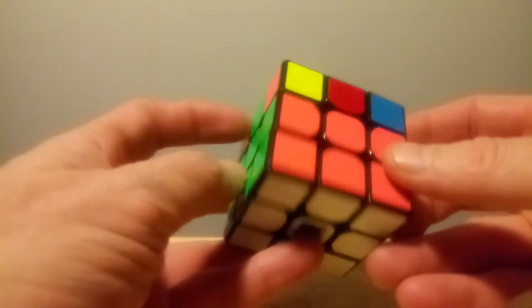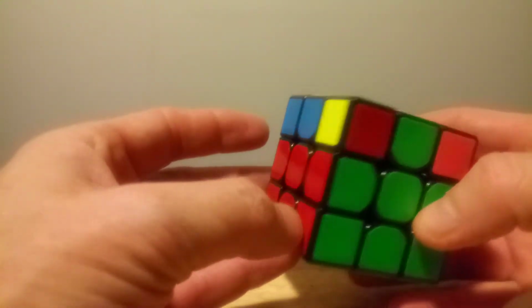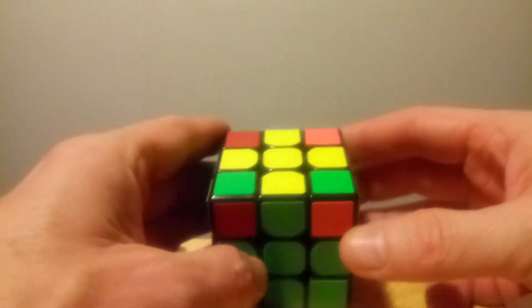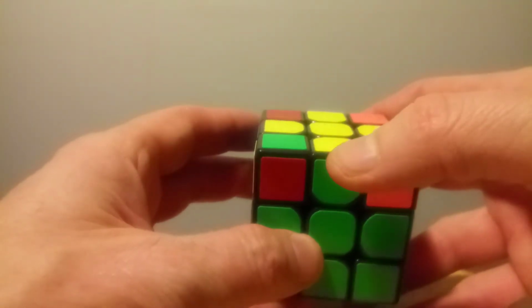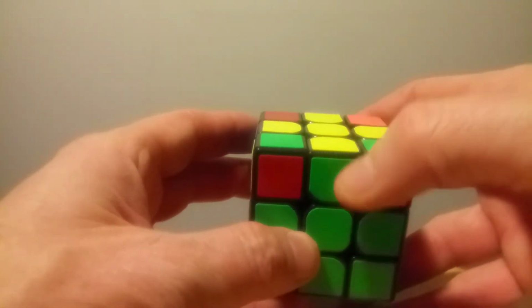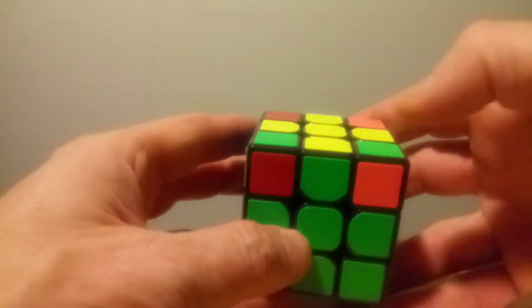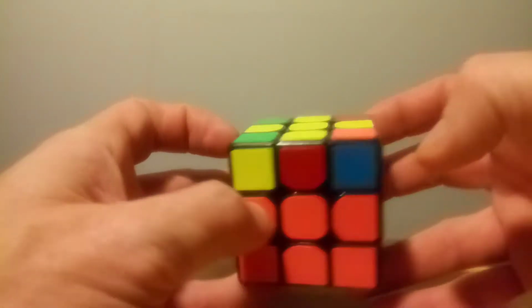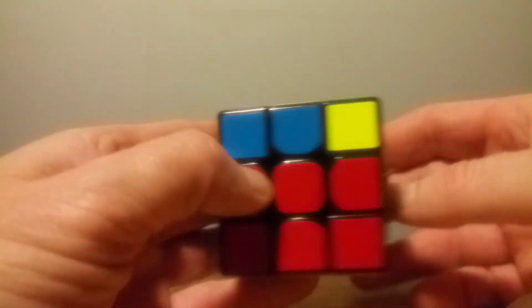We already solved the first two layers here, which is called F2L, first two layers. So now our next step will be to solve the edges. We got one edge here, green and yellow, in place, and we just have to put the other edges in place because they're not lined up.